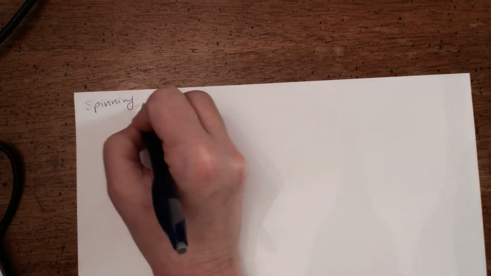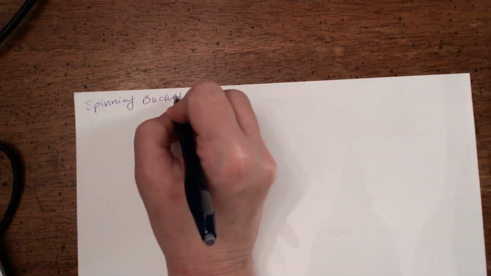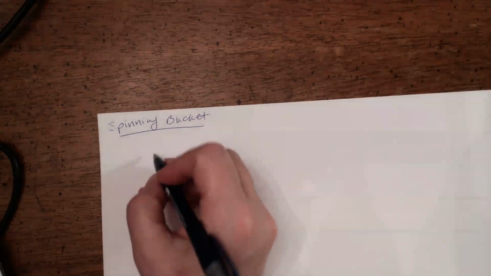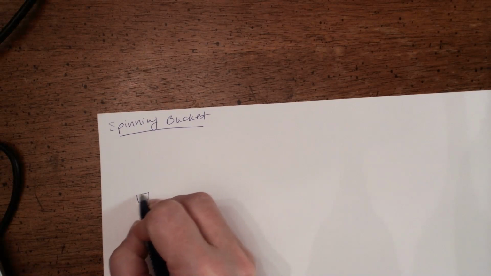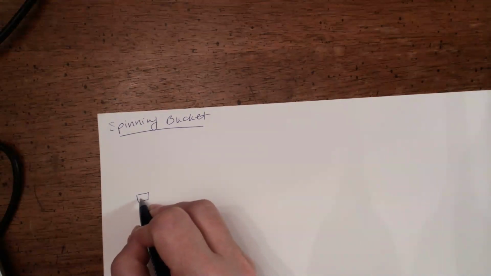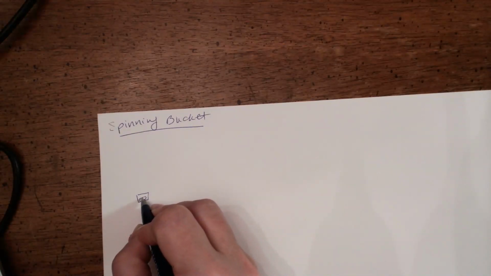Okay, I'm going to go through some what I'm going to call spinning bucket examples here. And this will help you with the last two questions that are on that circular motion list. So let's say we've got a bucket and we have a little creature in the bottom of the bucket.